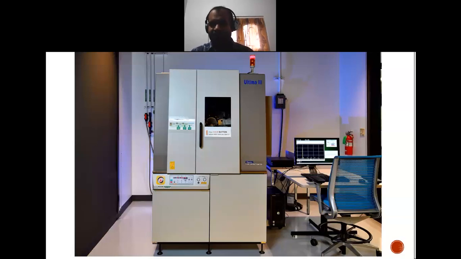Suppose I give you some unknown crystalline solid and ask you to find out what it is and report to me in the next 2 days.